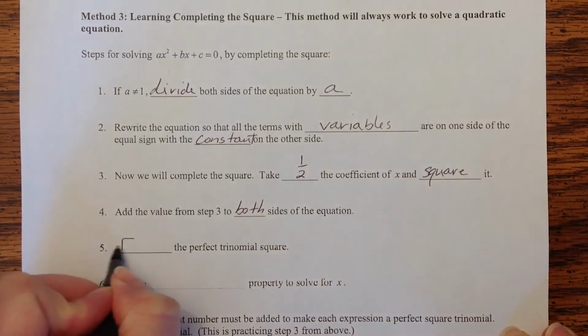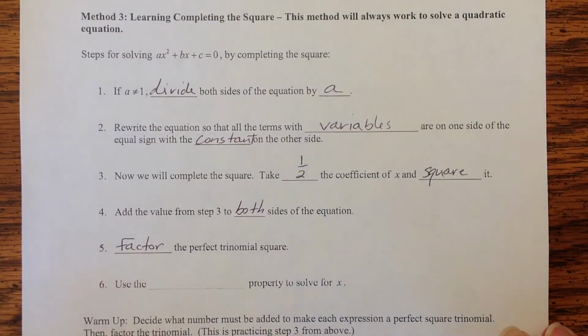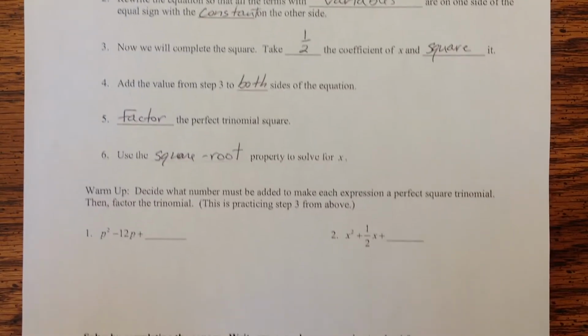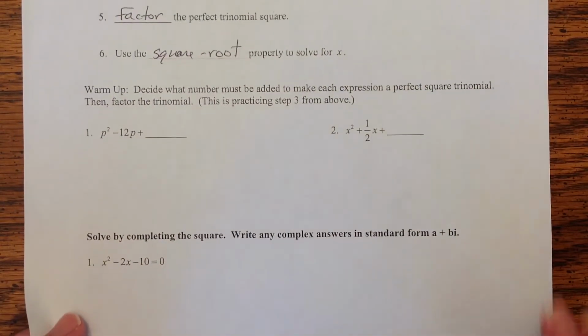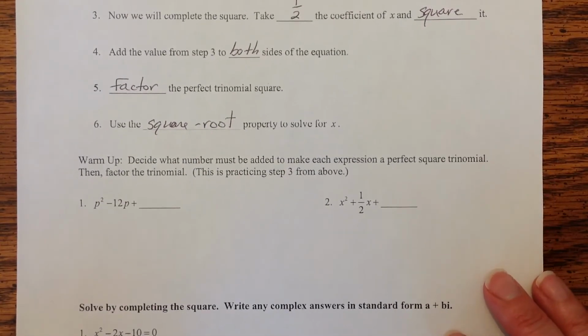Then we're going to factor the trinomial that we have on one side, and we're going to use the square root property to solve for x. It is rather lengthy, but it has to be because it works for every quadratic equation ever presented to you. So what we're going to do right now is we're just going to practice step 3.